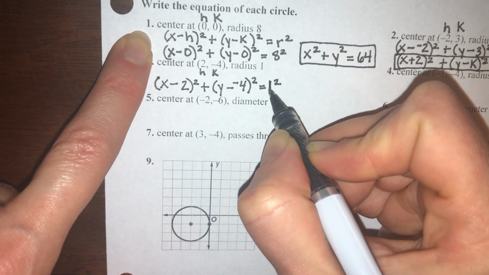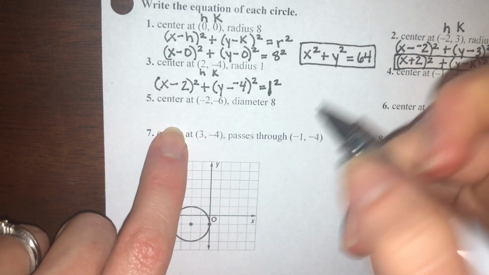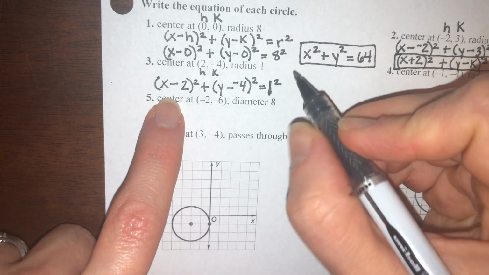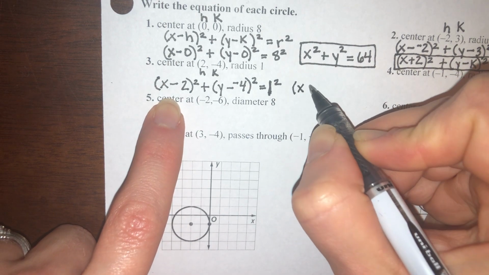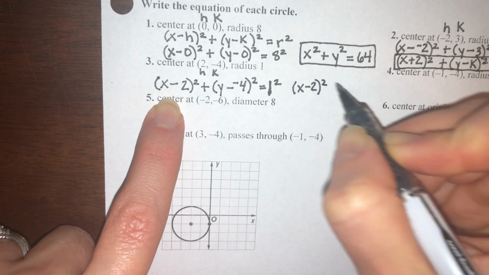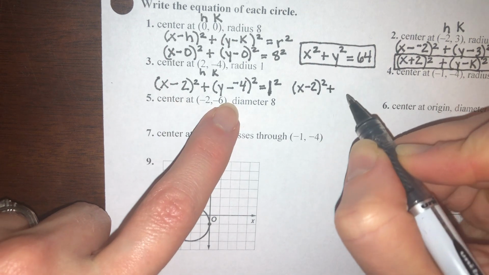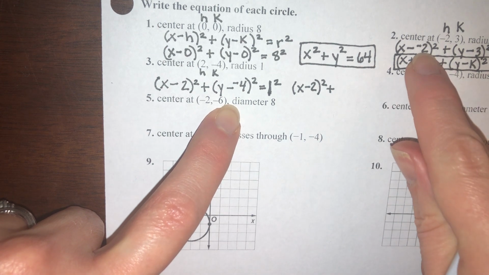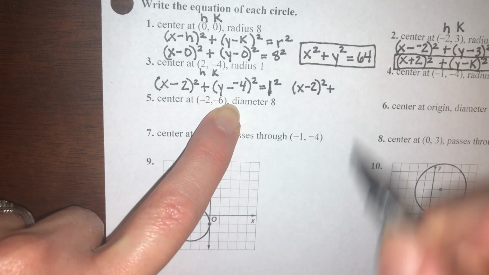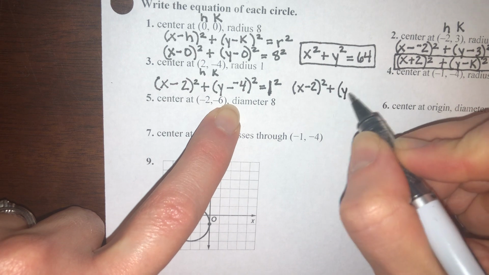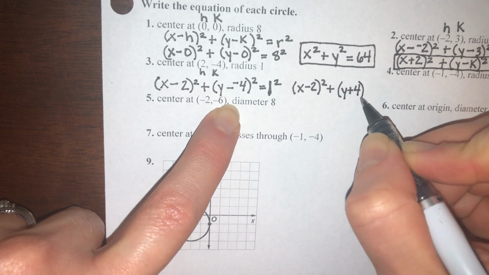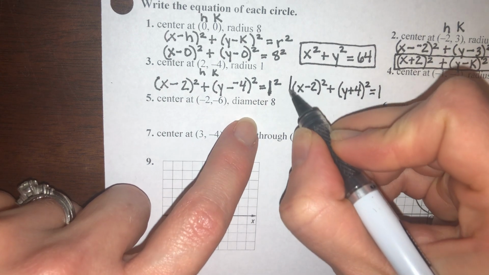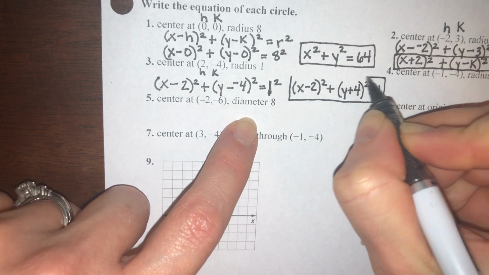R is 1, 1 squared. All right, so now there's not too much to do to simplify it. The first part we'll leave alone, x minus 2 squared, plus minus negative 4 here is going to turn to plus, just like we saw up here. So y plus 4 squared equals 1 times 1 is 1. And that one is done.